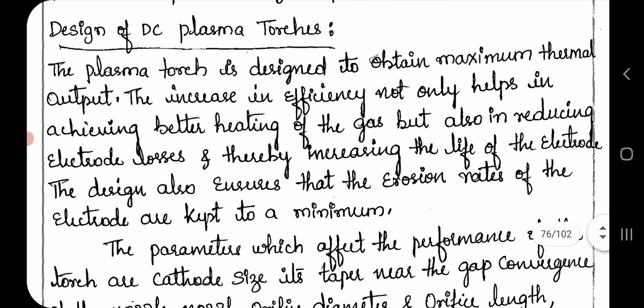Design of DC plasma torches. The plasma torch is designed to obtain maximum thermal output. The increase in efficiency not only helps in achieving better heating of the gas but also in reducing electrode losses and thereby increasing the life of the electrode. The design also ensures that the erosion rates of the electrode are kept to a minimum.